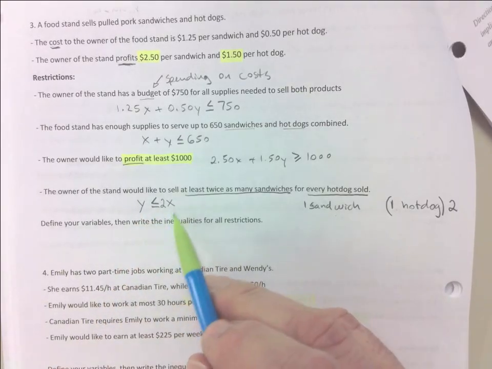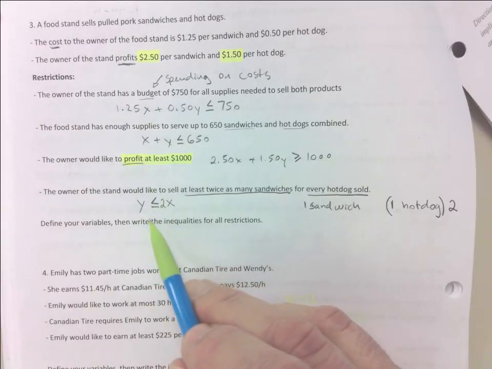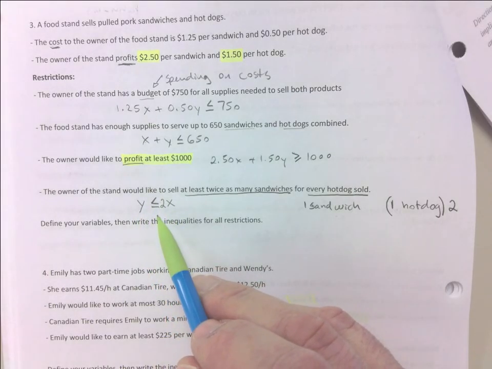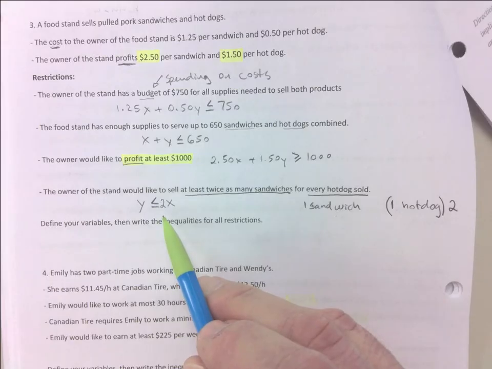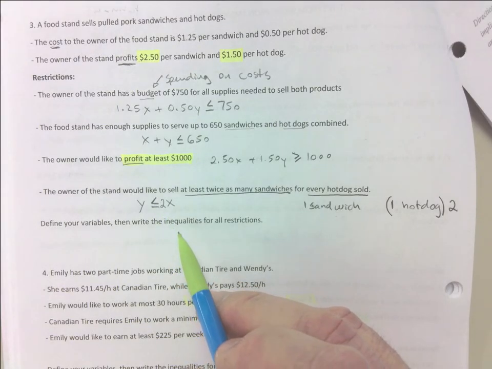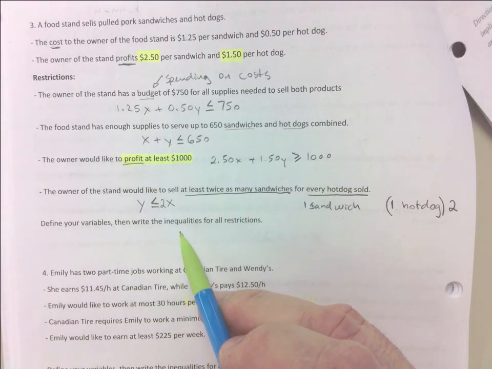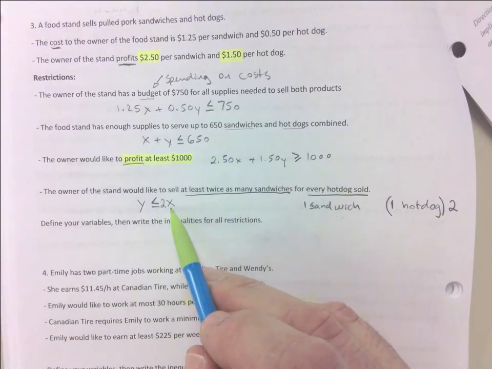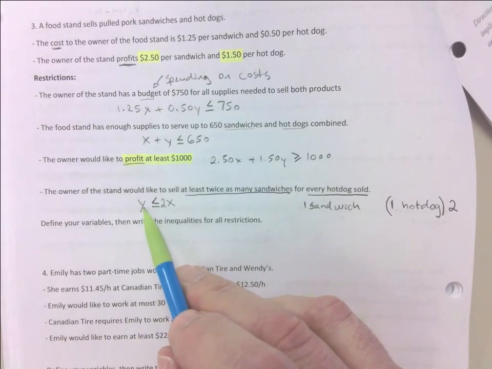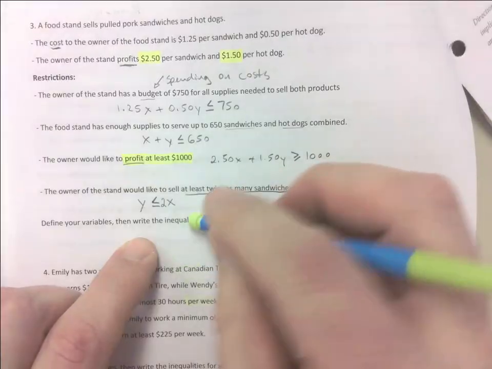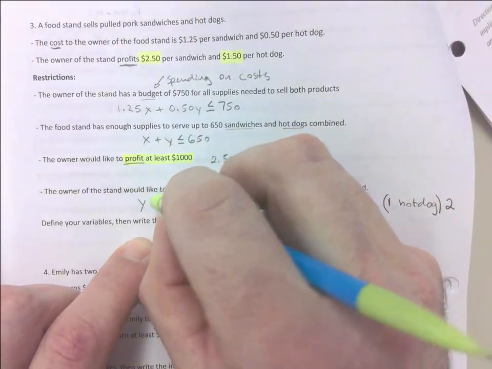So that's the inequality that it's talking about here. And the most helpful exercise here is to go through a scenario, right? So let's say, did I mix this up again? I think I did. Because these are my sandwiches, right? And these are my hot dogs. Sorry, can you take this 2 away?